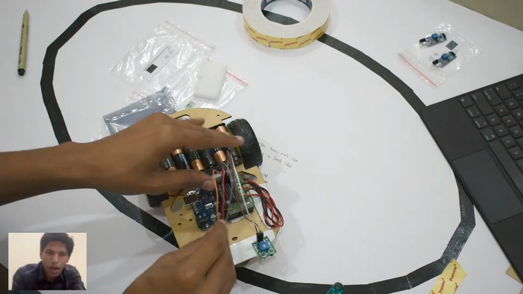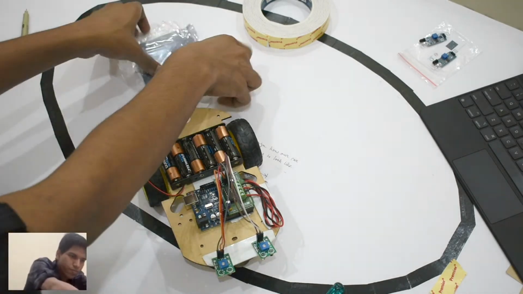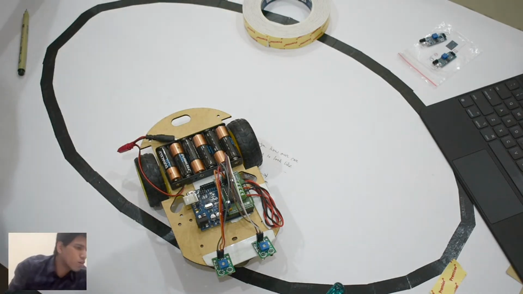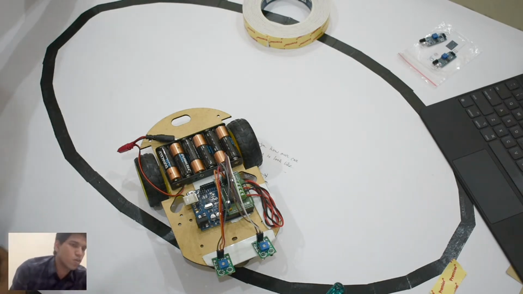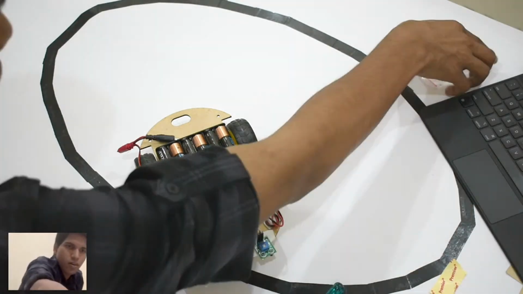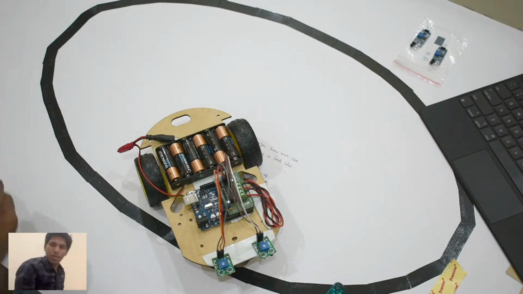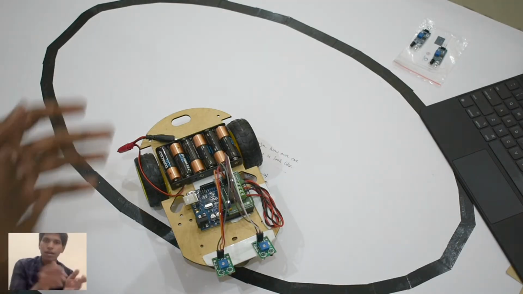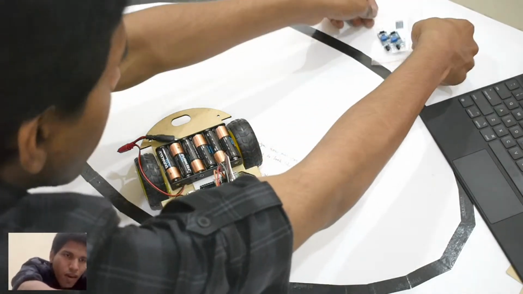Okay. Now I already have the code loaded on this Arduino. So I just want to show you first of all how the car works, and then we are going to learn how to write the code. Okay. Why don't I show you the code? So I'm just going to move everything a bit away because I need space for the car to move. I'm just going to put these IR sensors away as well.